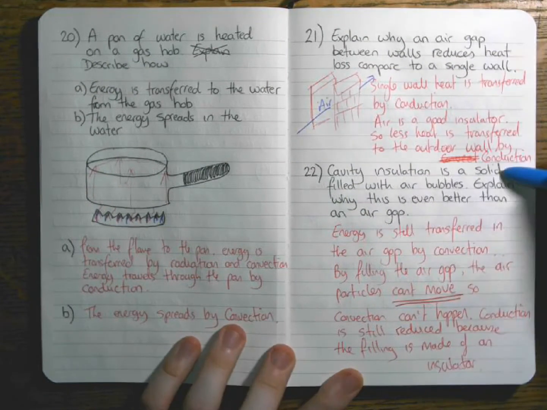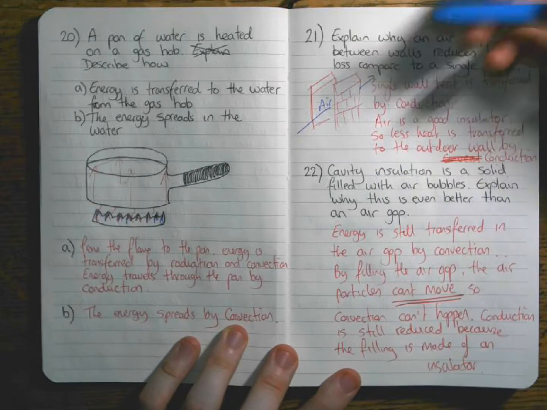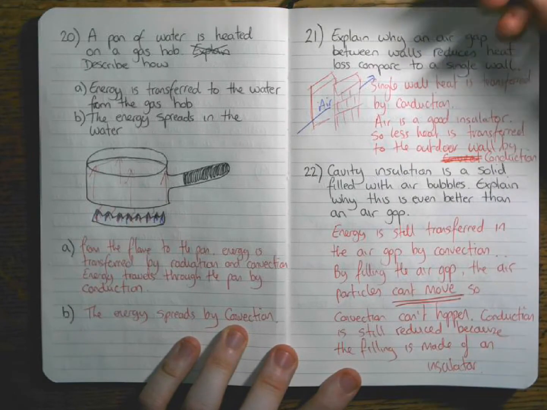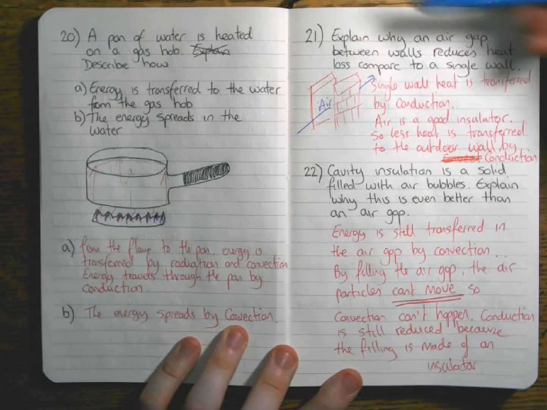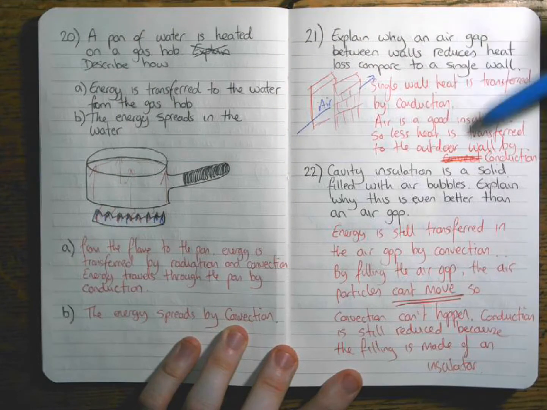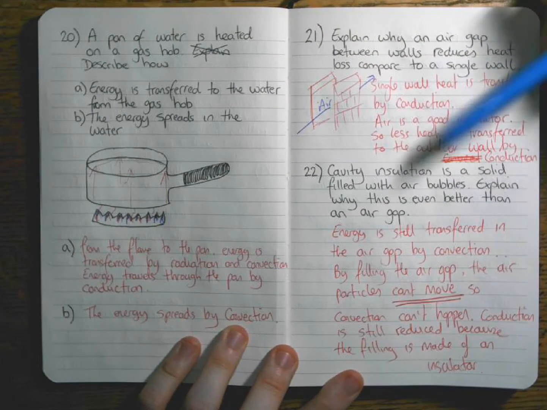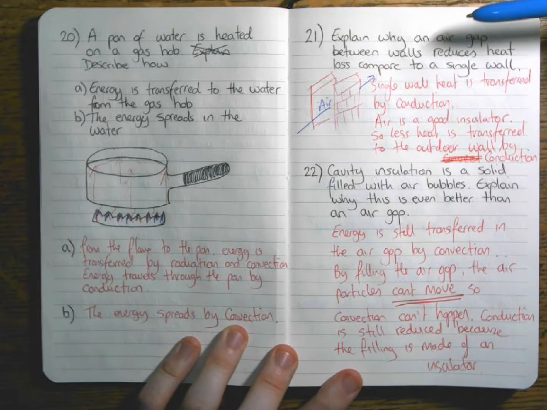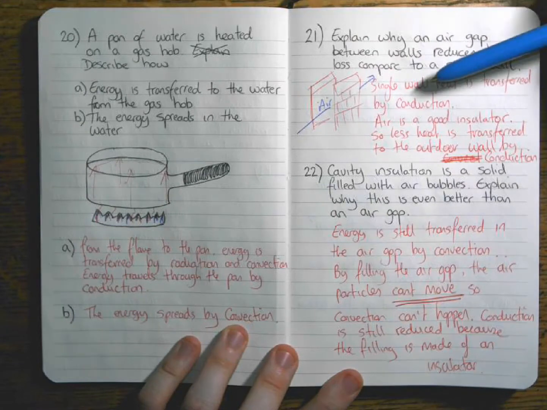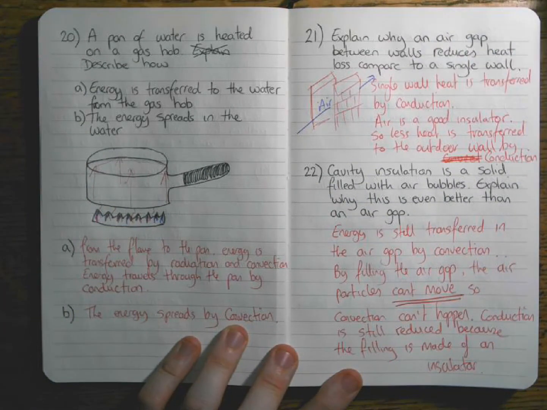So the solid that is put in is an insulator, so energy can't be transferred through it very well by conduction, and because the air in it is trapped, we get the benefit of having poor conduction, which is what we want, but we also have the added benefit that because it can't move, it reduces convection as well.